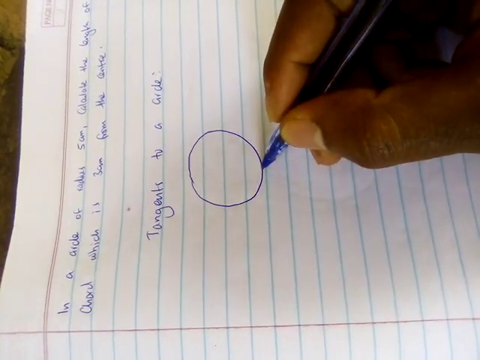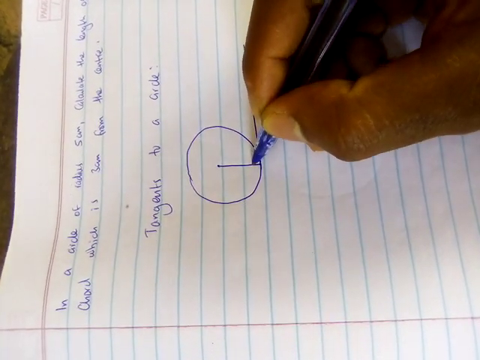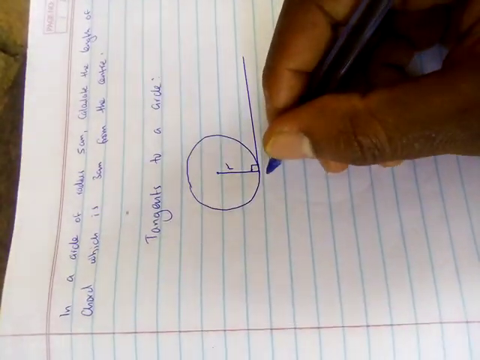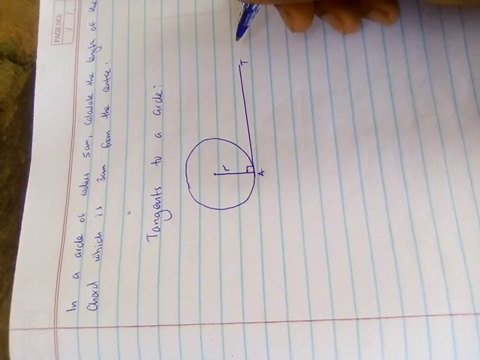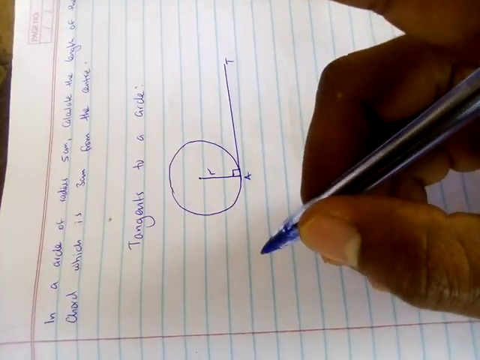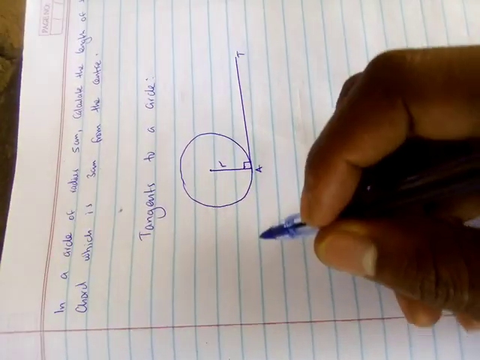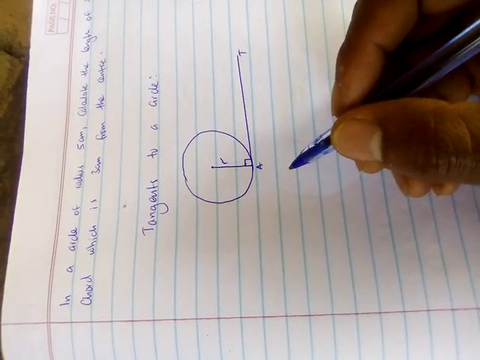That one we should know, that whenever I have a tangent meeting a circle, it makes an angle of 90 degrees with the radius. A tangent is a line touching just a single point on a circle, so any tangent touching a circle meets the radius at 90 degrees.